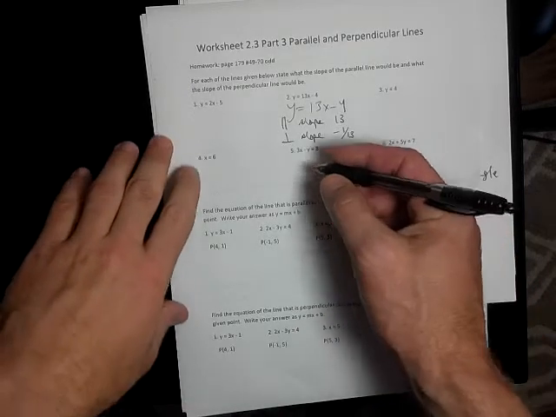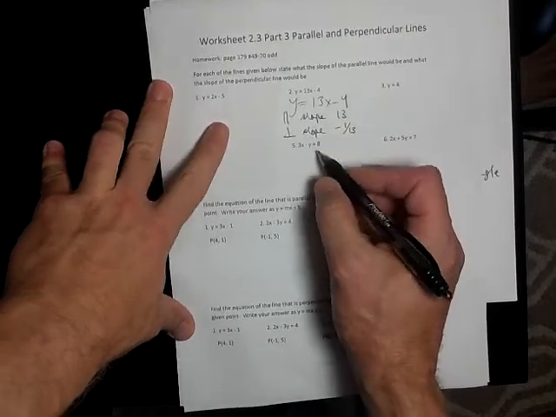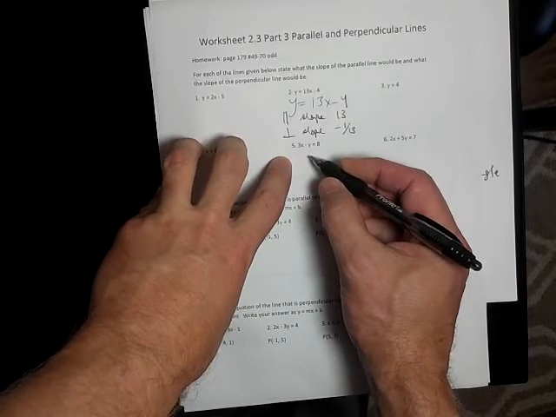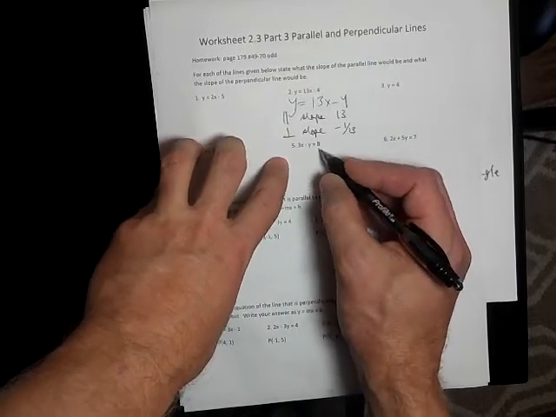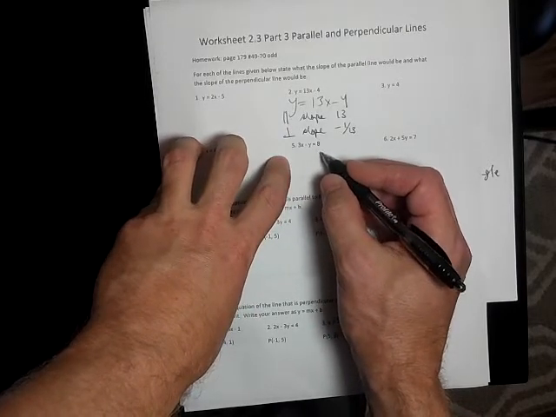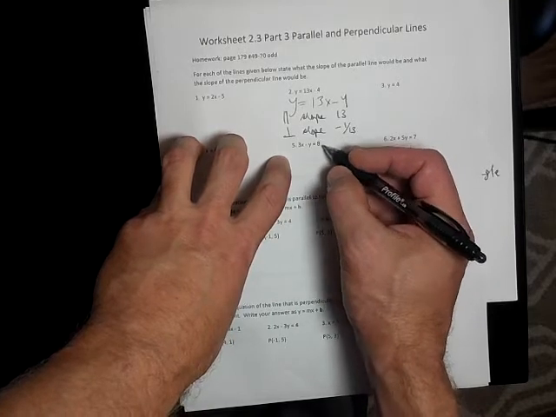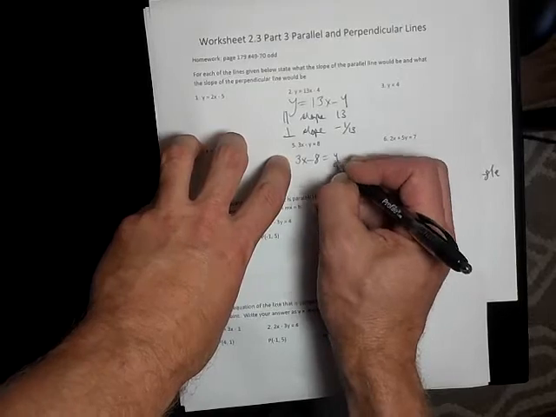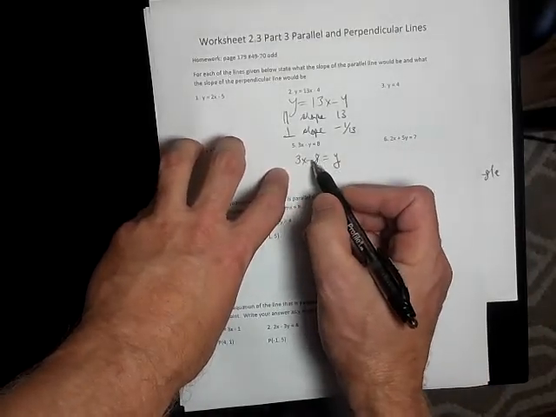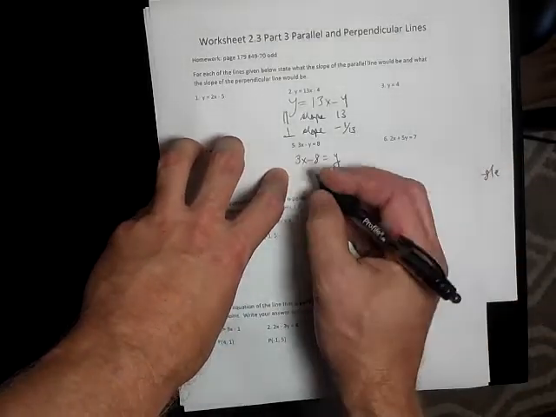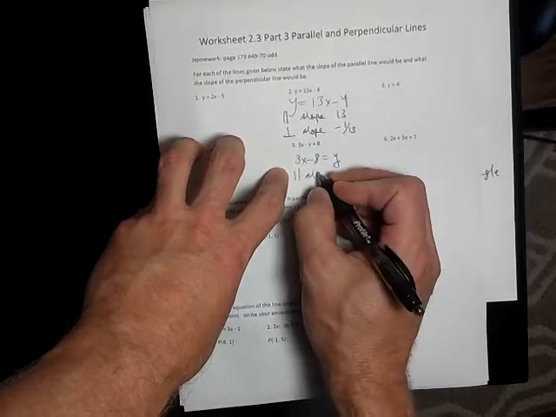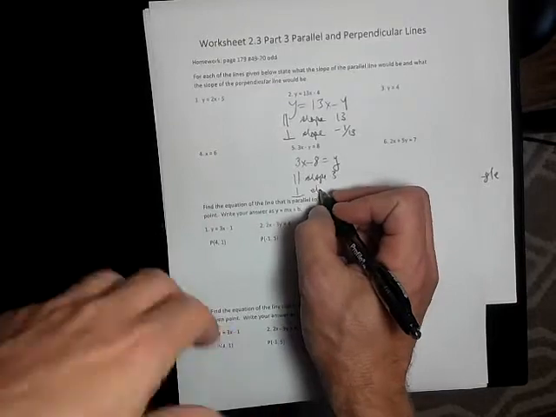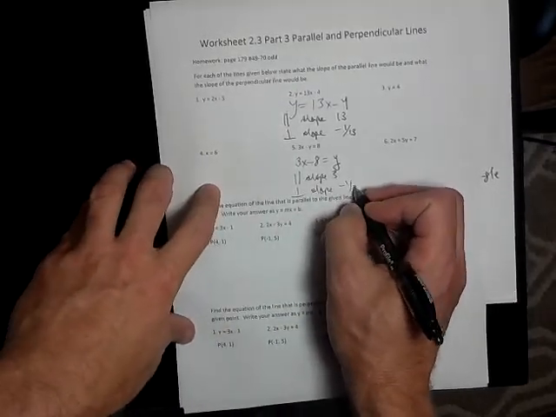Okay, so for number 5, we need to put this in the form y equals mx plus b. So I'm going to add y to both sides, and I'm going to subtract 8. So that gives me 3x minus 8 equals y. So now we've got mx plus b. So once again, the parallel slope is 3, and the perpendicular slope is minus 1/3.